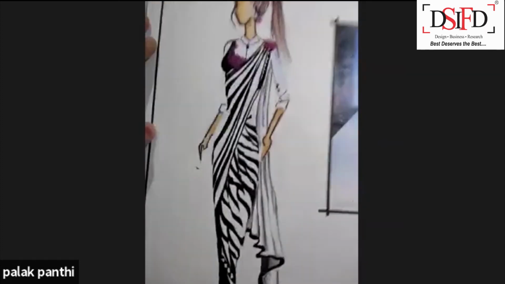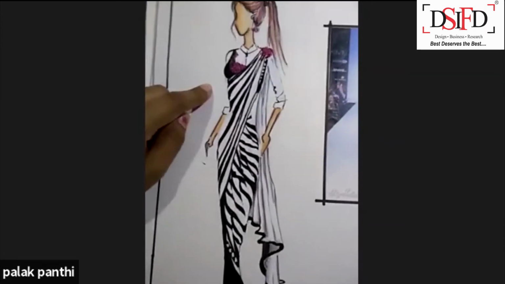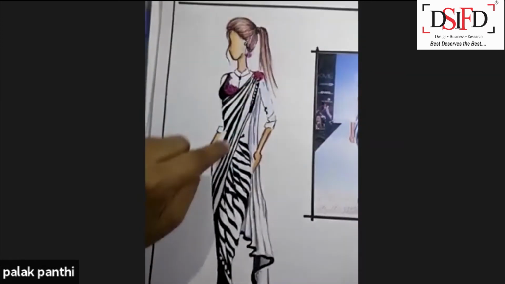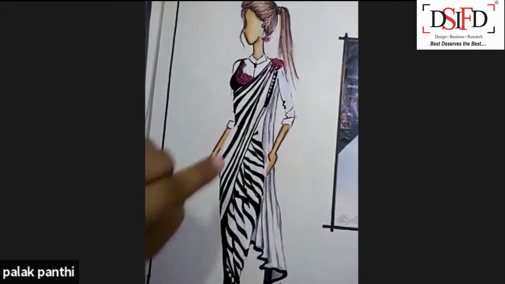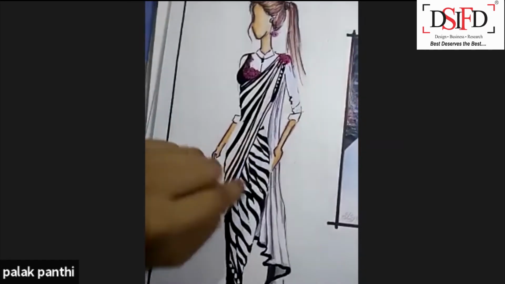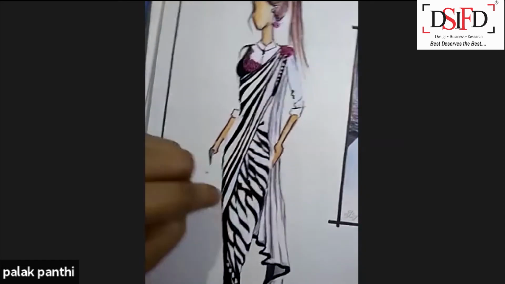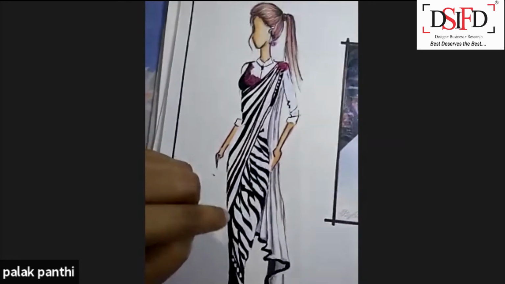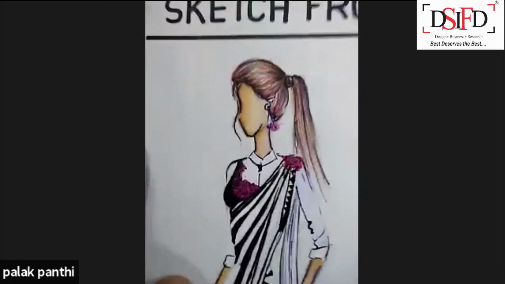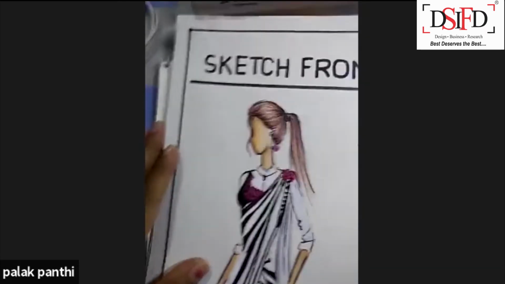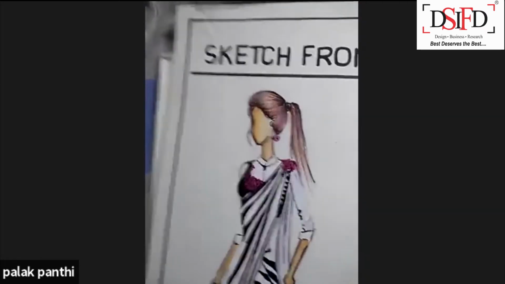Then again I did the same thing here. I kept the pleating over here with the irregular stripe pattern because when it's pleated, the stripes are irregular. You don't get the exact same stripes in a pleat. Then these flowers over here with some depth given with a darker color.